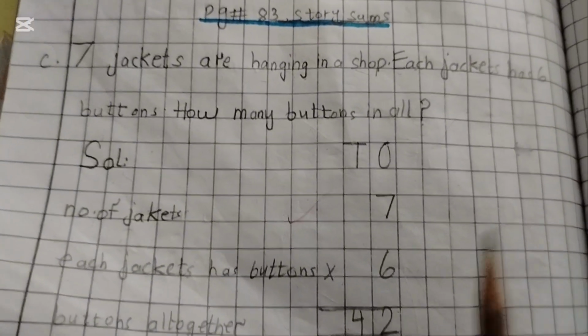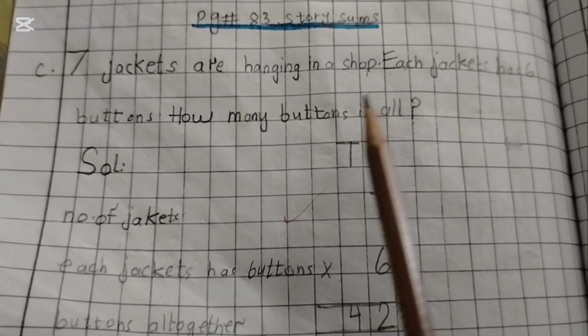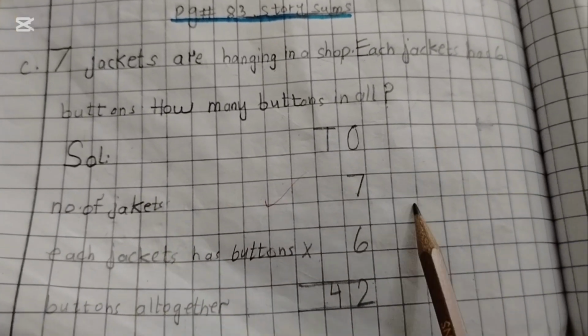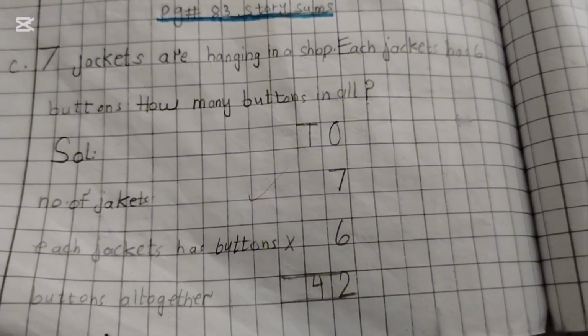So part C is that 7 jackets are hanging in a shop. Each jacket has 6 buttons. How many buttons in all? Number of jackets: 7. Each jacket has 6 buttons. Buttons altogether. So the answer is 42.